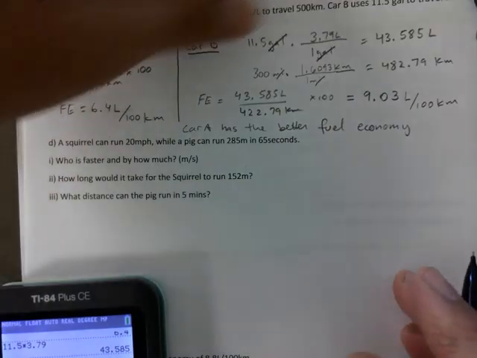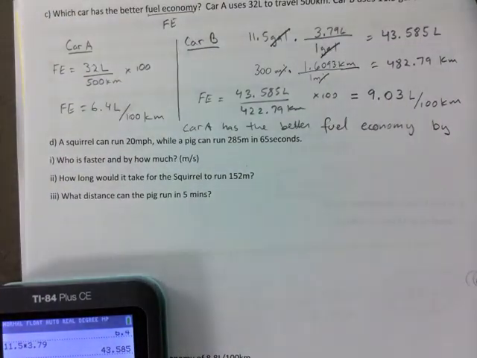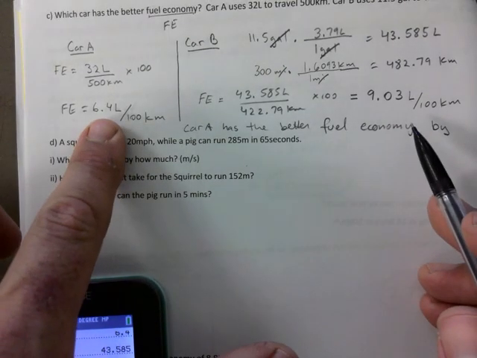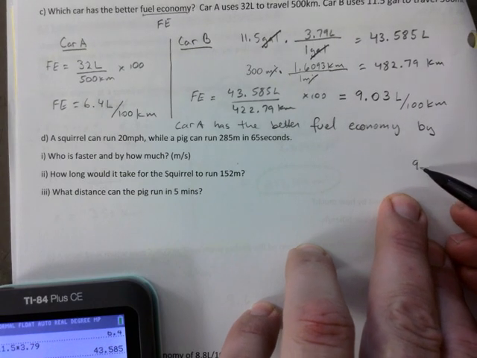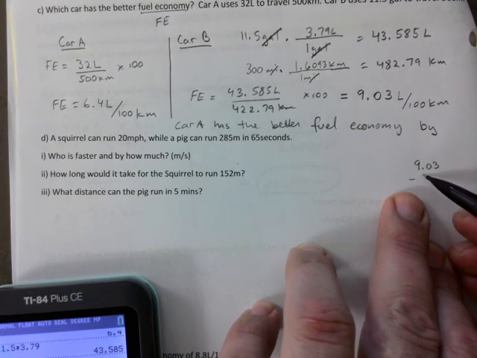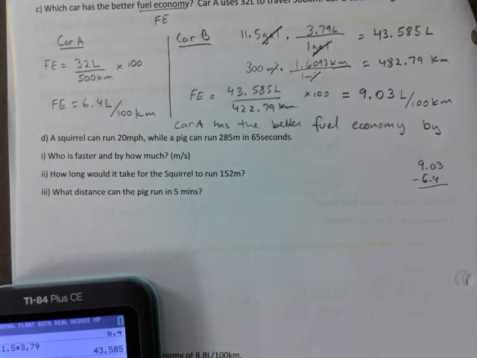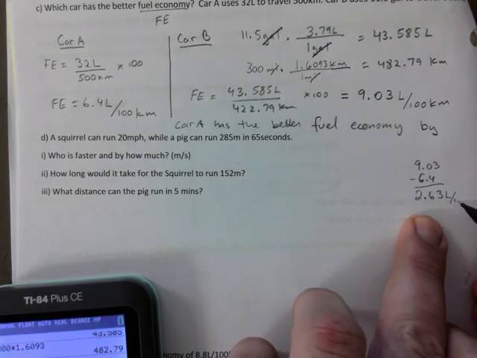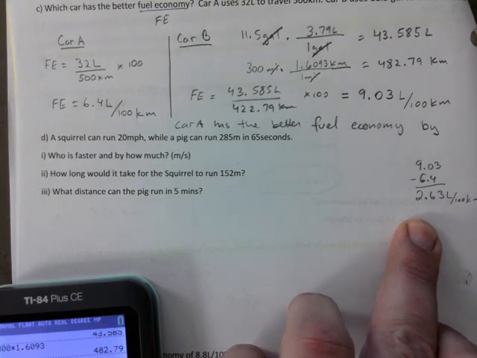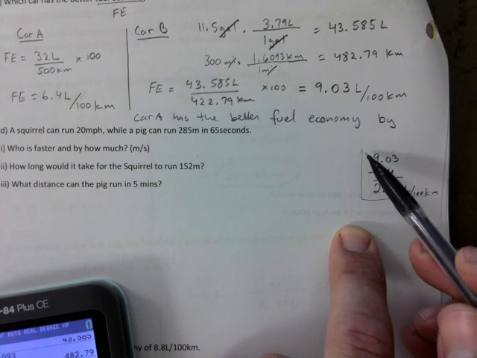And watch this, it's a little weird, but we're gonna say by how much. So I do a little calculation on the side here, watch this. 9.03 minus 6.4, okay? And it's Monday morning, I don't wanna make mistakes, right? So liters per 100 kilometers. So I just showed this on the side here.